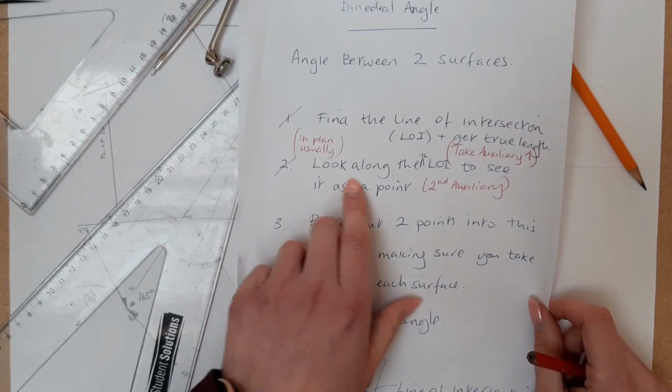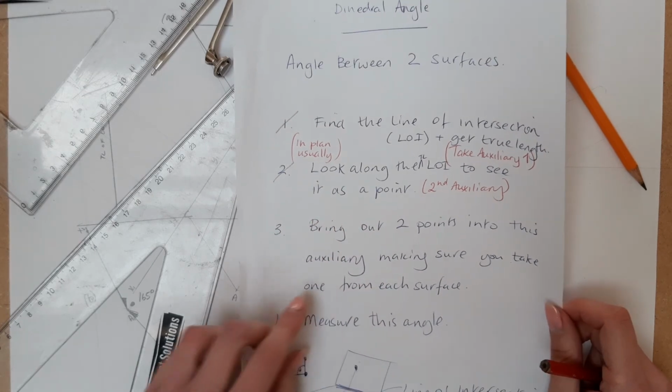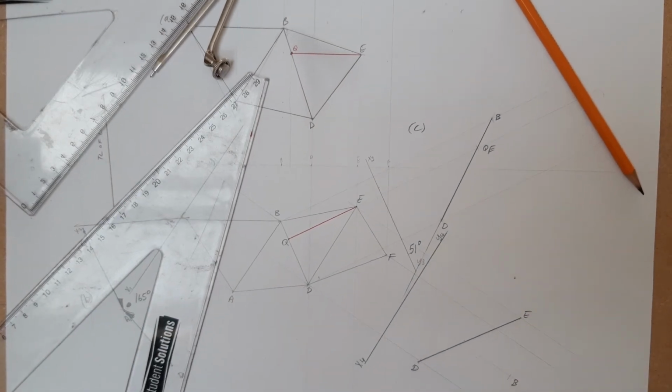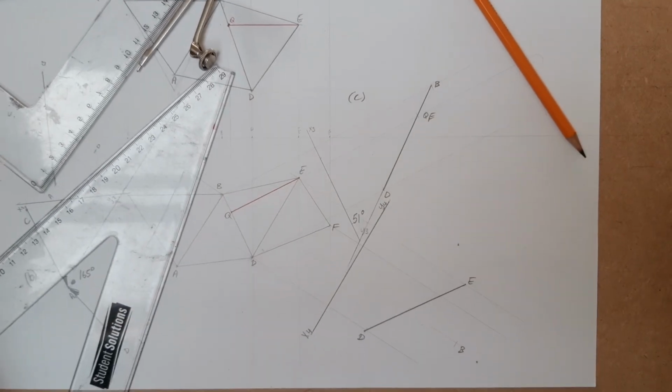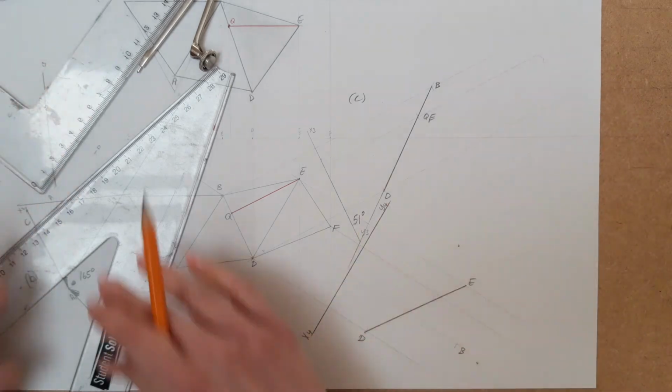We now need to look along the true length of the line of intersection to see it as a point with 2 other points. We then measure the angle. Now we only have 1 point at the moment. As you can see, I might need to stick on a sheet just because this could go off my page. I don't really know just yet, but if we need to, it's very simply just stick on a sheet.